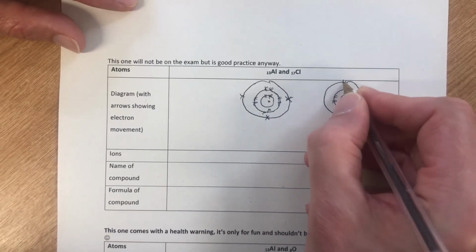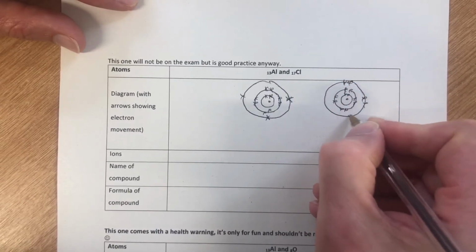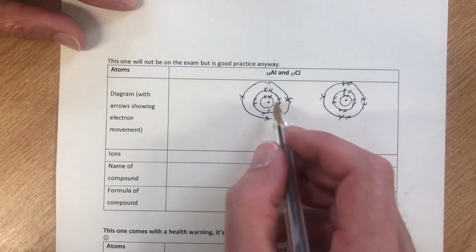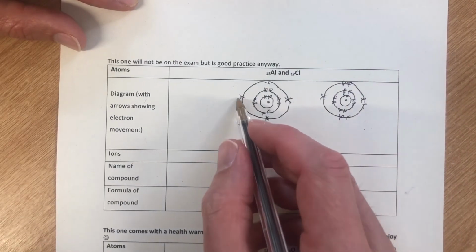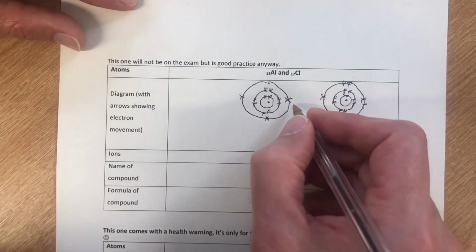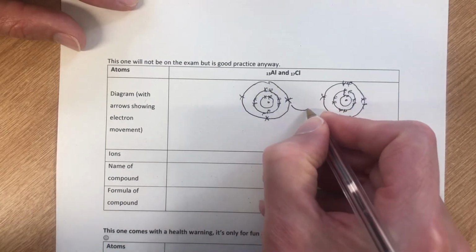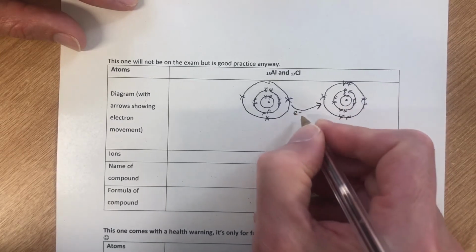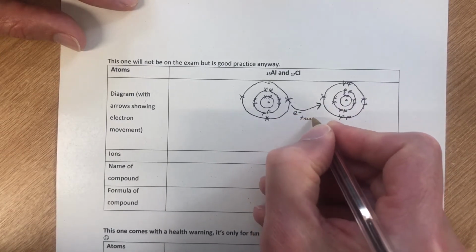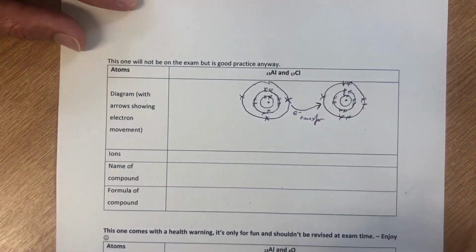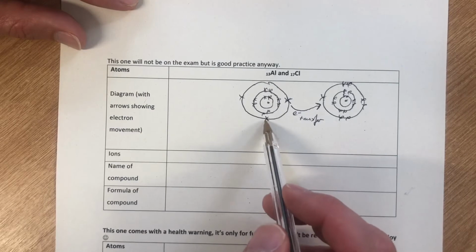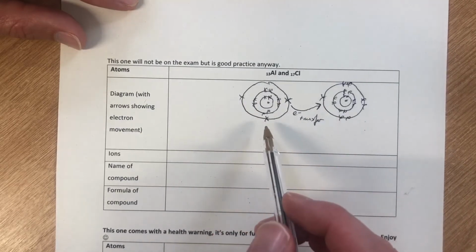So looking at this, we can see chlorine has got 7 electrons in the outer shell, so it wants to gain 1. Aluminium's got 3 electrons in the outer shell, it could lose 3 or gain 5. Well, it's going to go for the lesser number, losing 3. So we can put an arrow there, starting at the electron and finishing at the gap, e minus transfer. Okay, this is now happy. The aluminium isn't. It's still got 2 electrons.